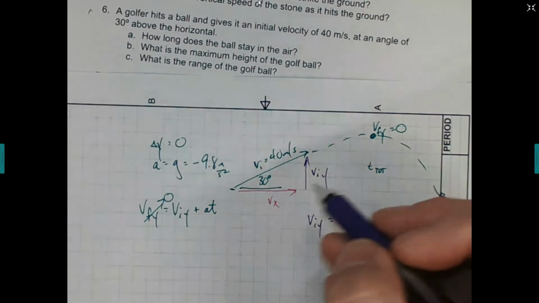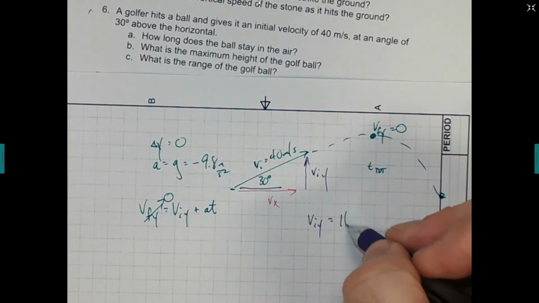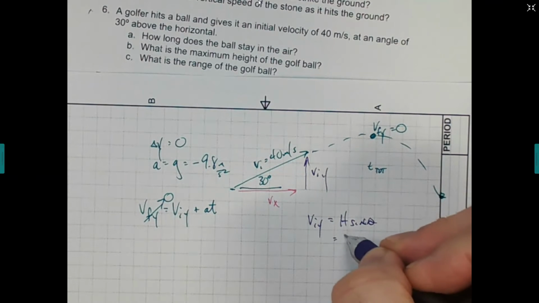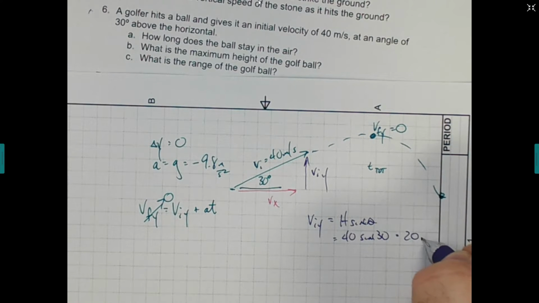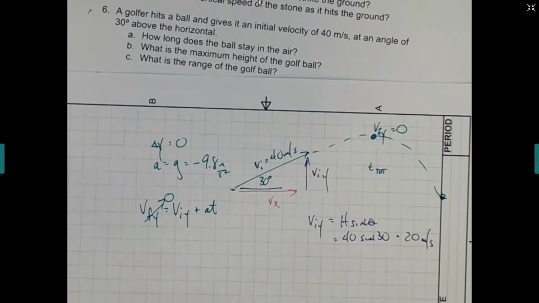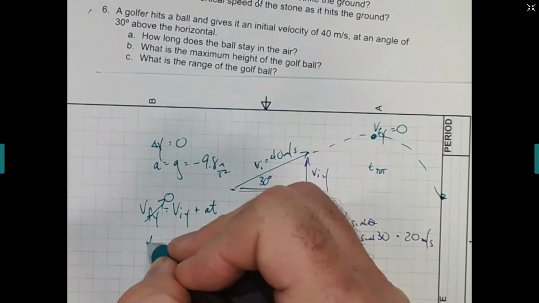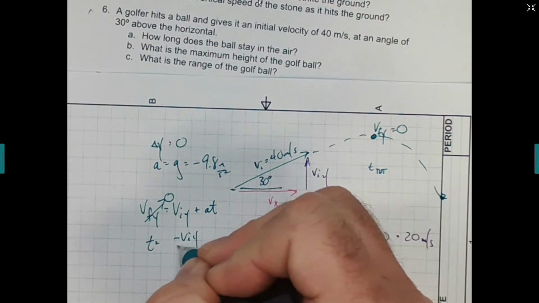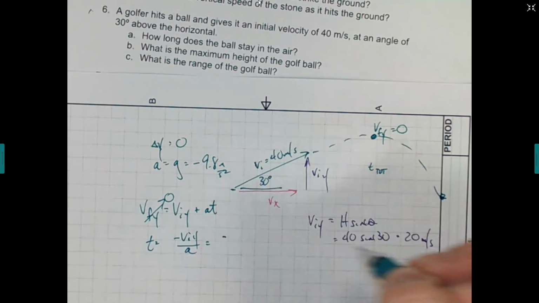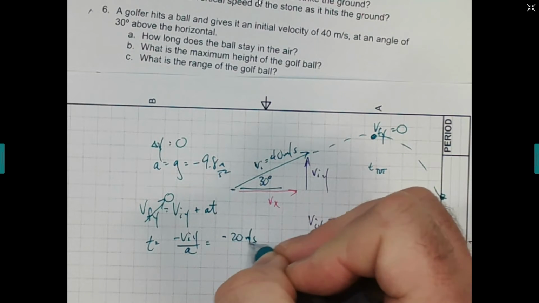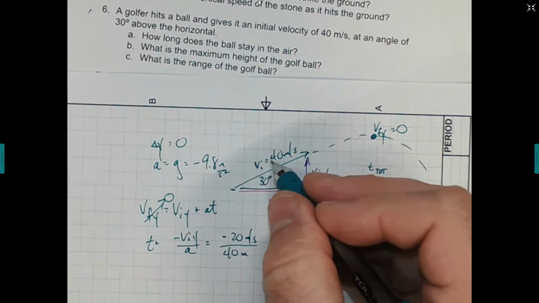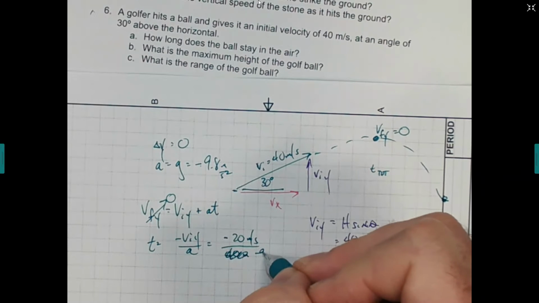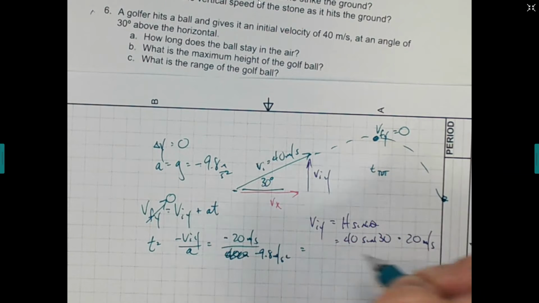So v_iy, because it's the opposite side, it's the sine, so it's hypotenuse times the sine of the angle, which is the 40 times the sine of 30. Sine of 30 is half, so that's just 20 meters per second. Okay, so now we can punch that stuff in, solve this for t. t is negative v_iy divided by a. So that's negative 20 meters per second over, I'm sorry, it's a, not the initial velocity, negative 9.8 meters per second squared.